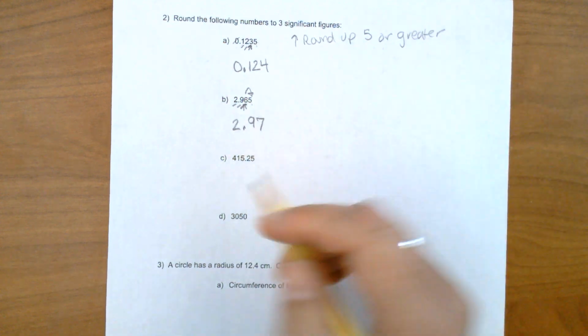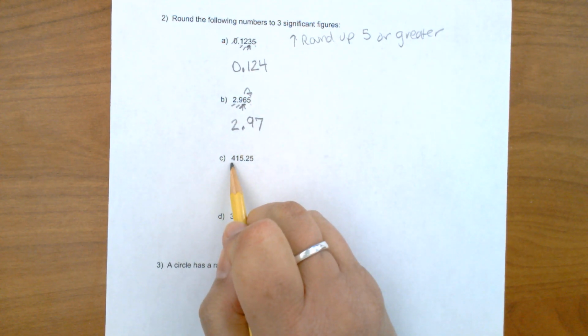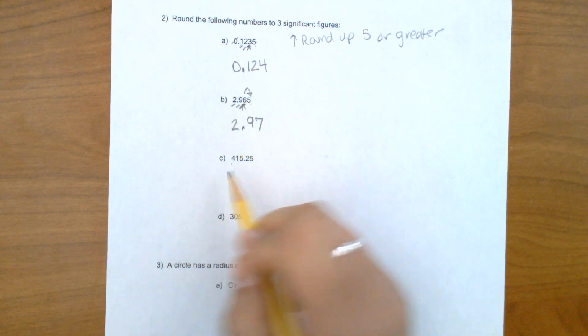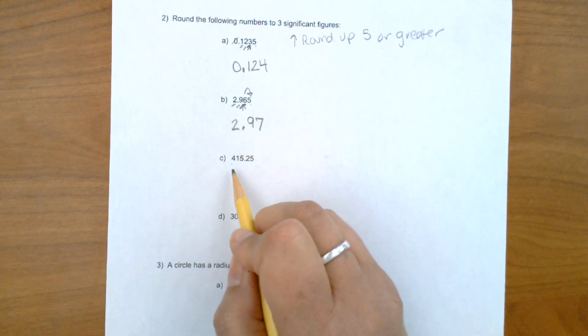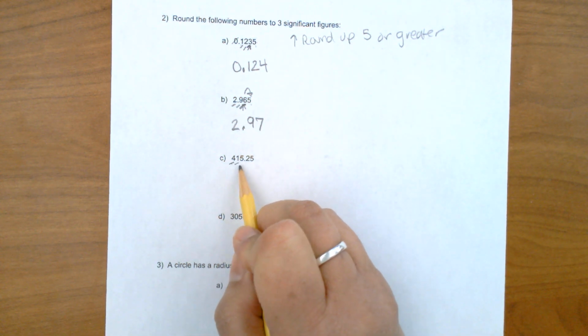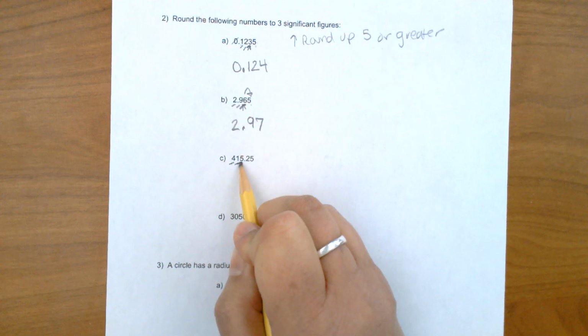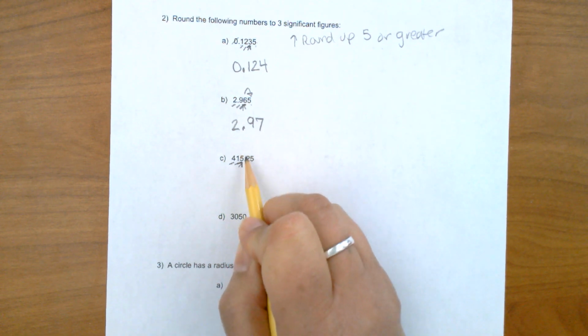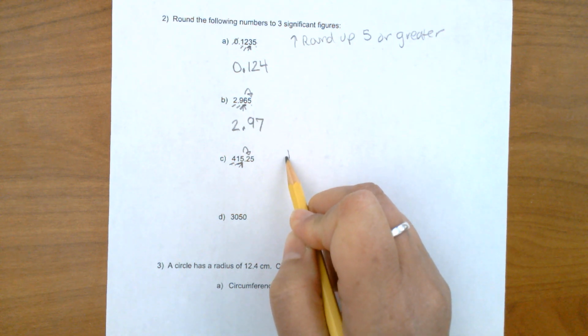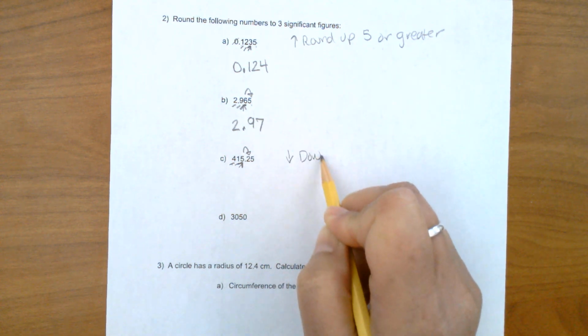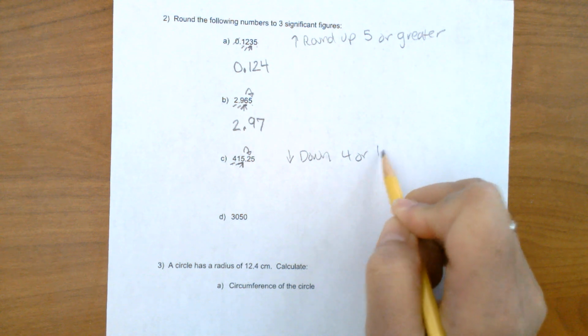Part C, 415.25. Okay, so we start to the left. We have to start counting here because this is 415.25, 25 hundredths, if you want me to say it correctly. So we have 1, 2, 3 significant figures, so we have to round this 5. We're going to look at the number next to it. We round down if it's 4 or lower.